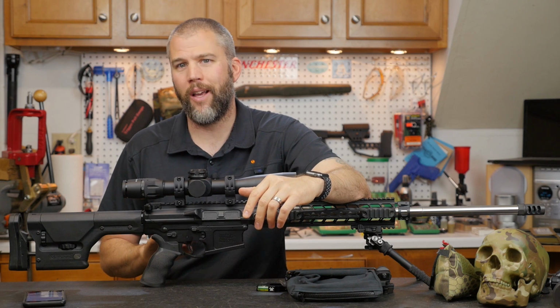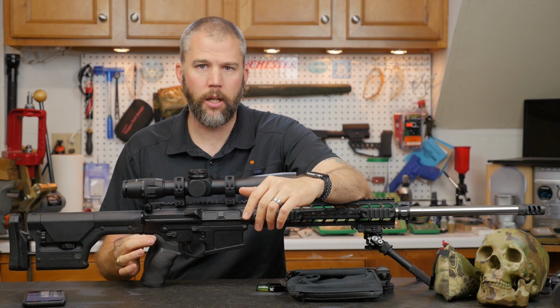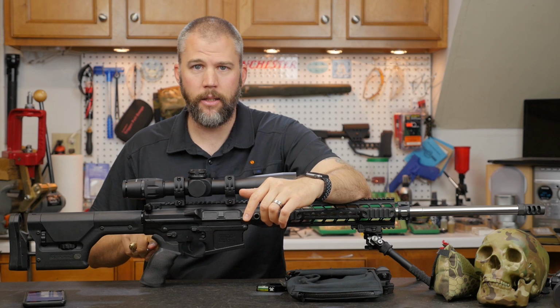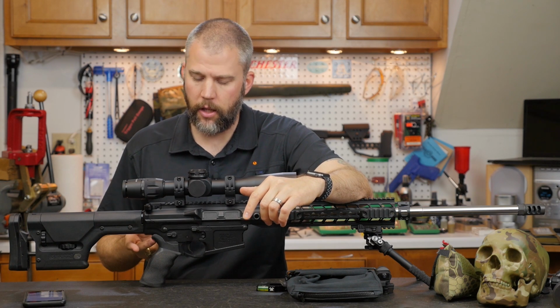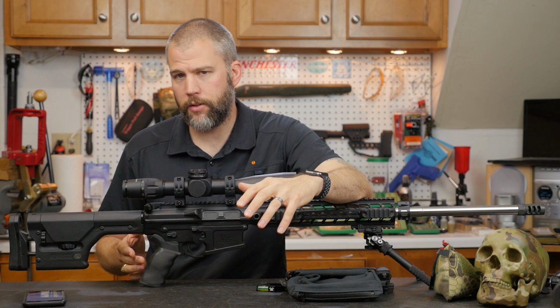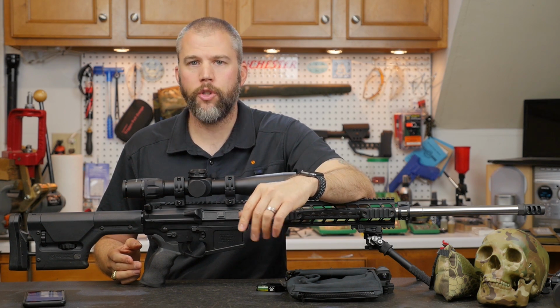They also have what they call a flat top Tactical Deluxe that does not have the duckbill. So if you have a chassis system that comes flat behind the grip mounting surface, then you'll want to get the flat top. I have that on some other chassis systems that we have here. The Cadex came with the flat top version.